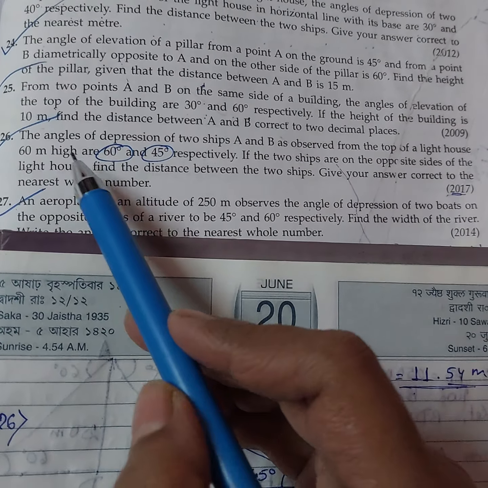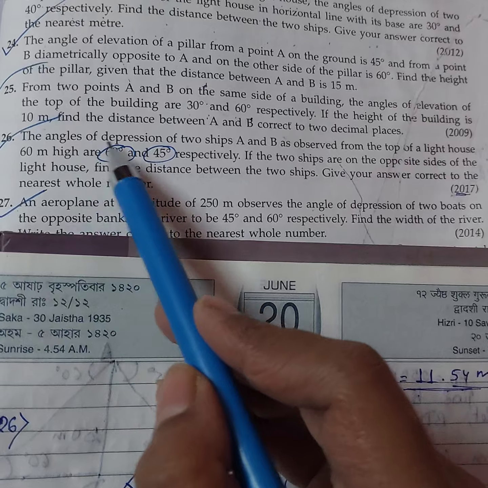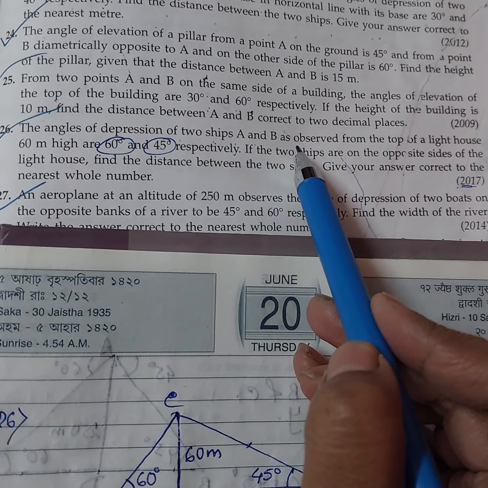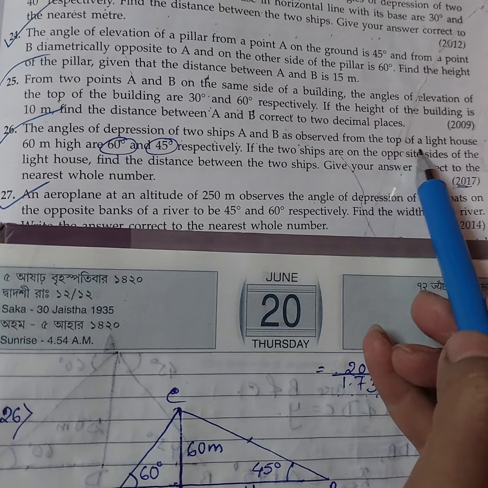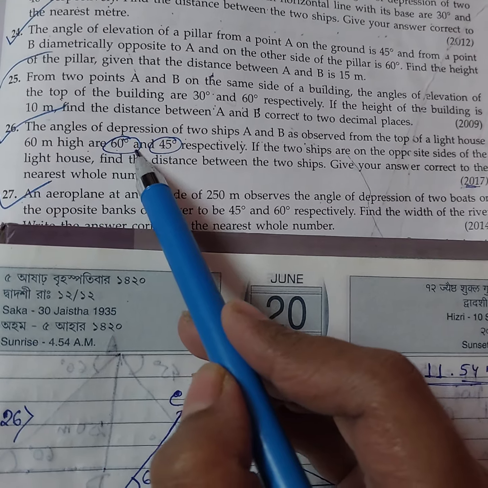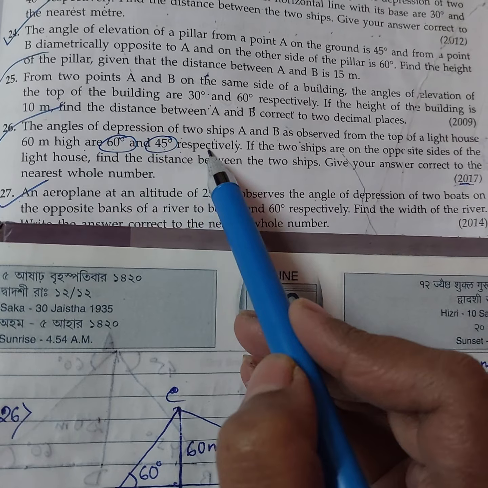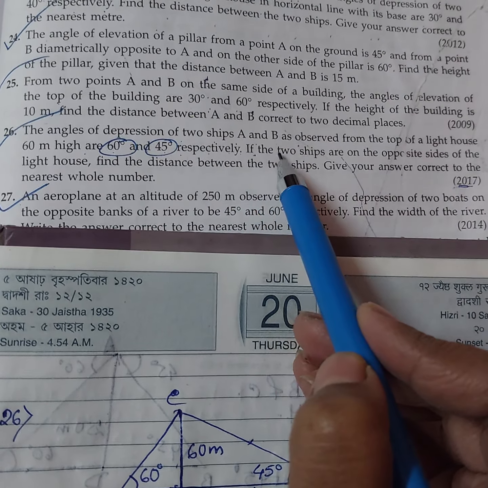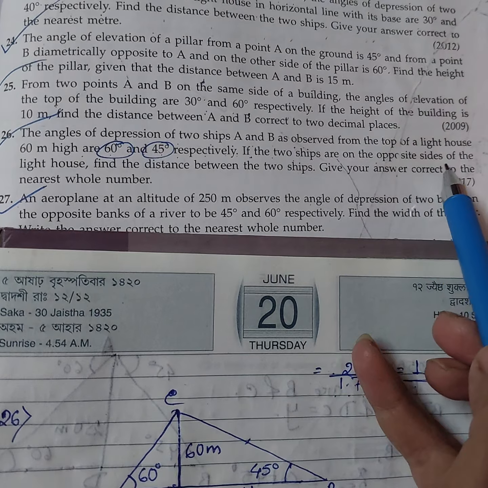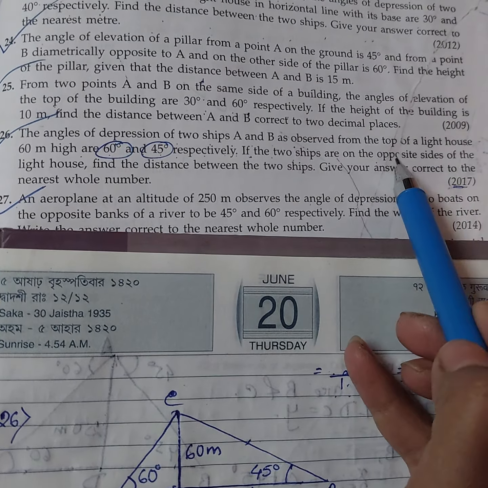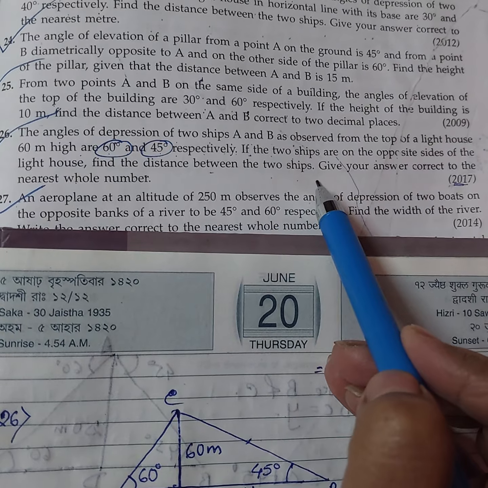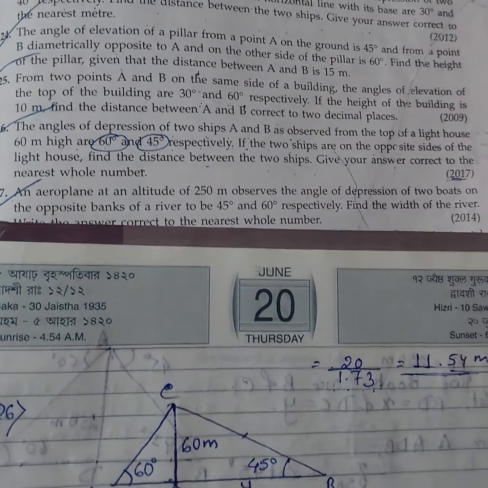on 2017. The angles of depression of two ships A and B as observed from the top of a lighthouse 60-meter high are 60 degree and 45 degree respectively. If the two ships are on the opposite side of the lighthouse, find the distance between two ships. Give your answer correct up to nearest whole number.